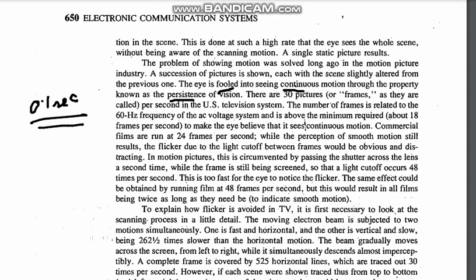Okay, and you can see here there are 30 pictures, or frames as they are called, per second in the US television system. The number of frames is related to the 60 Hz frequency of the AC voltage system. They use the 60 Hz frequency to make the eye believe that it sees continuous motion. So we have to make it quite fast. The films are run at 24 frames per second to achieve this goal, so that one could see a continuous change in the motion, but those are still pictures running through.